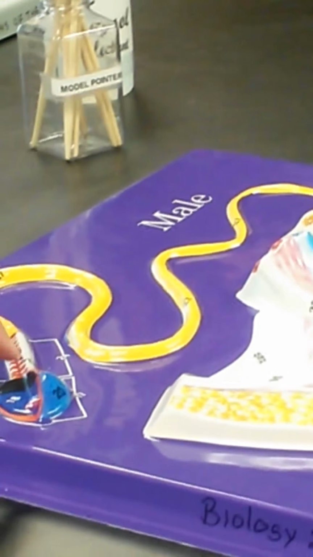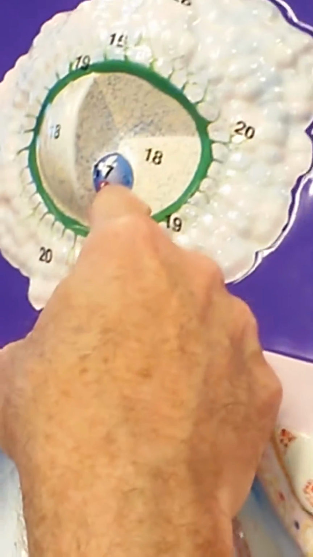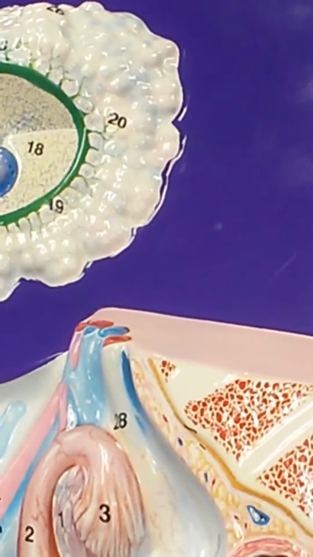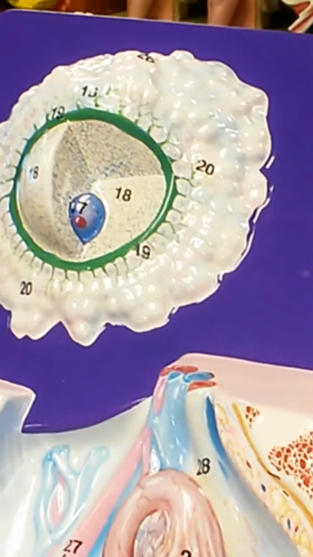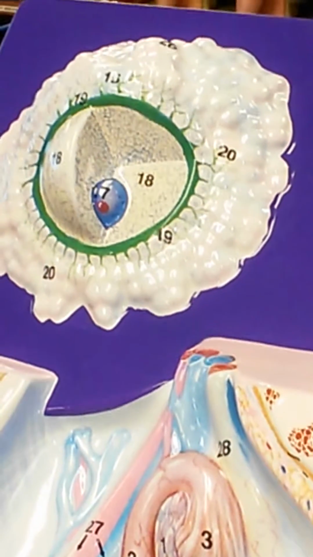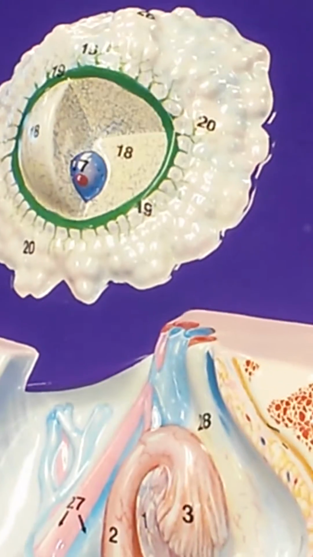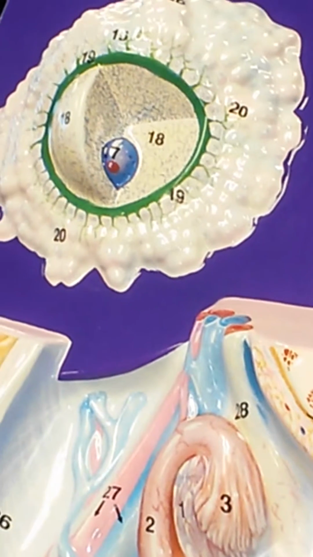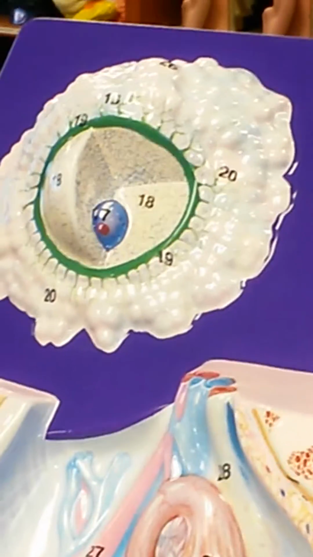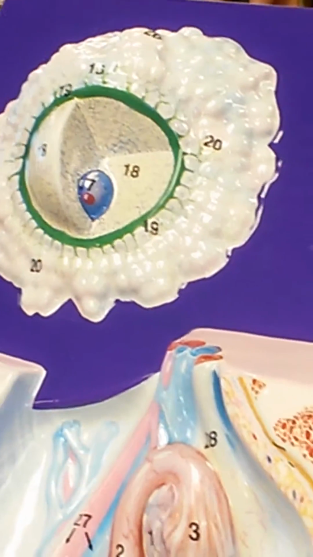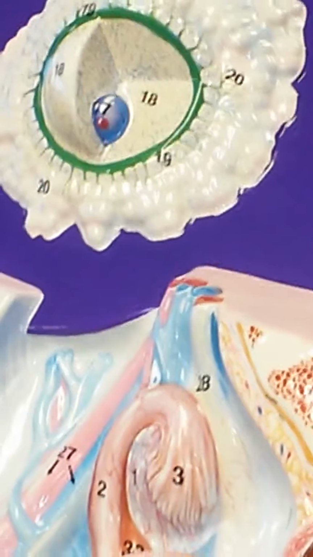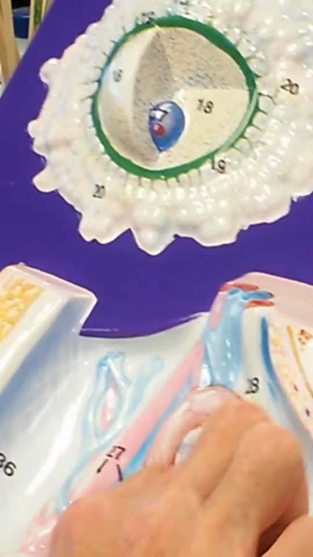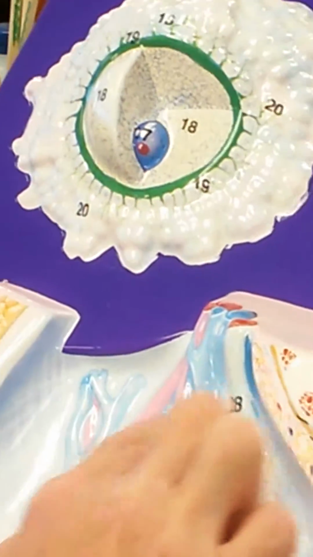Then the haploid nucleus of the sperm cell will, some hours later, merge with the haploid nucleus of the secondary oocyte. Tail drops off, and we now have a 46 chromosome nucleus in a zygote. Half the chromosomes from dad's sperm cell, half the chromosomes from mom's secondary oocyte. Okay, and that's all happening as it's traveling down the fallopian tube. Here's the fallopian tube, right fallopian tube here.